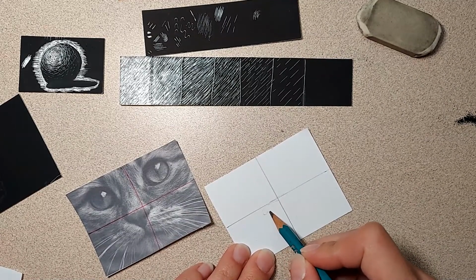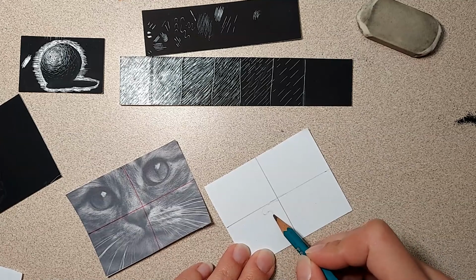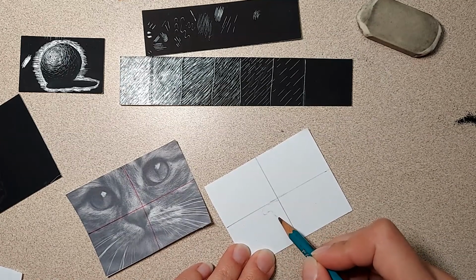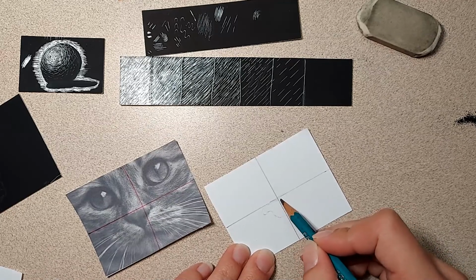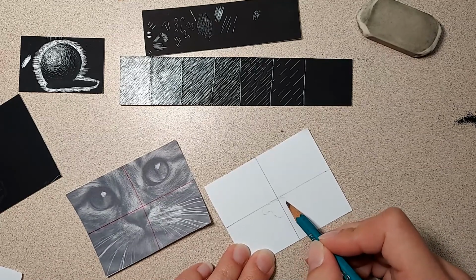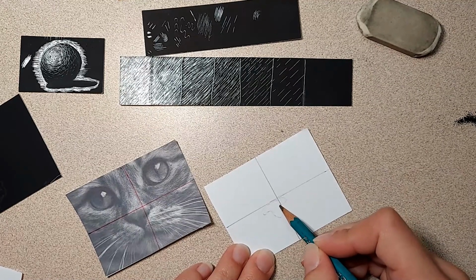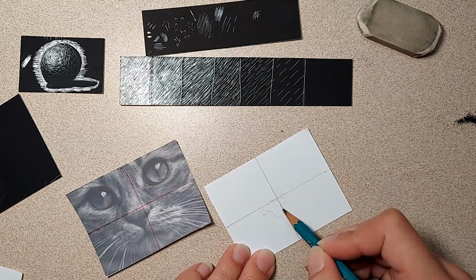As always, create real light lines. I tend to do real short little lines. Everybody draws differently. It's entirely up to you how you do this, but this is just how I do it.